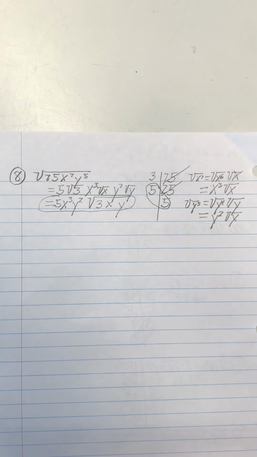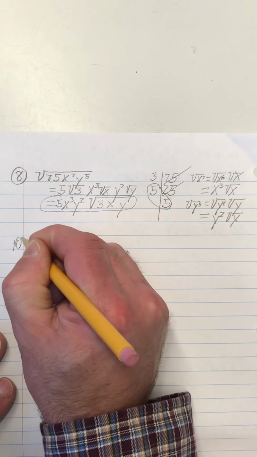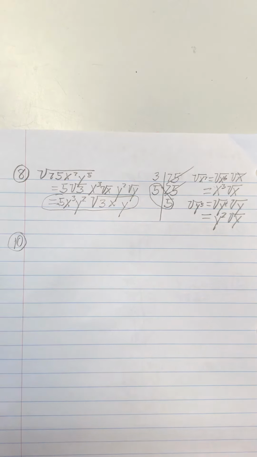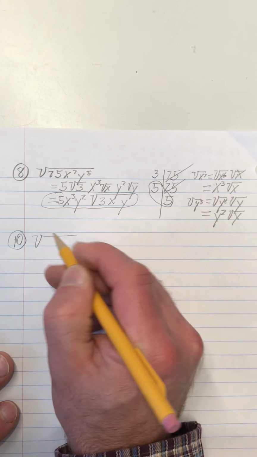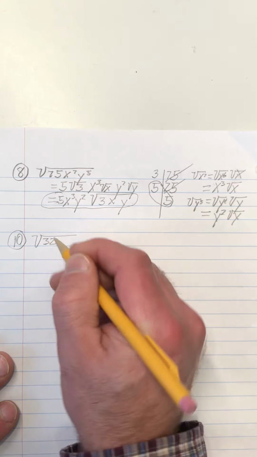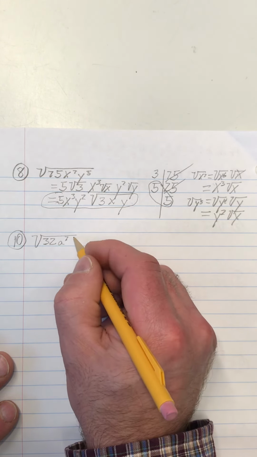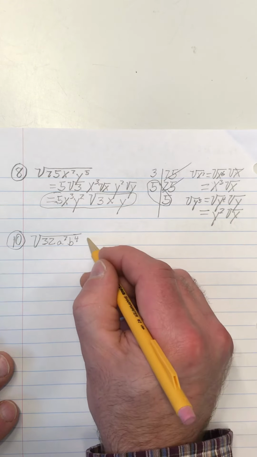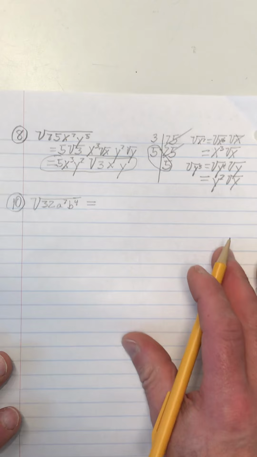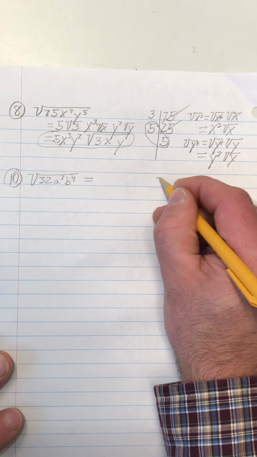So let's do another one like that. Let's look at 10. Okay, I've got the square root of 32, a to the 7th, b to the 4th. And that's going to be equal to, okay, so let's start with the 32.